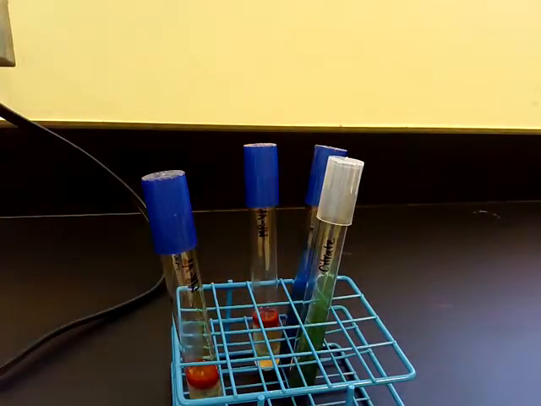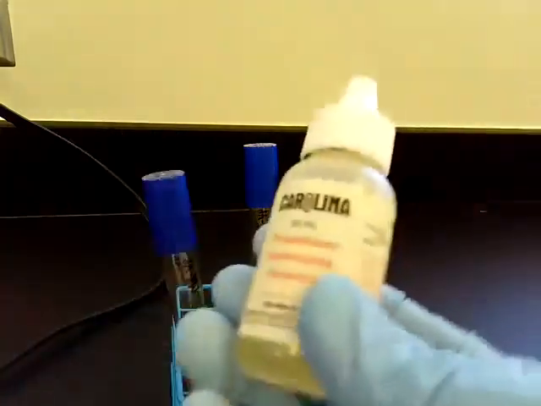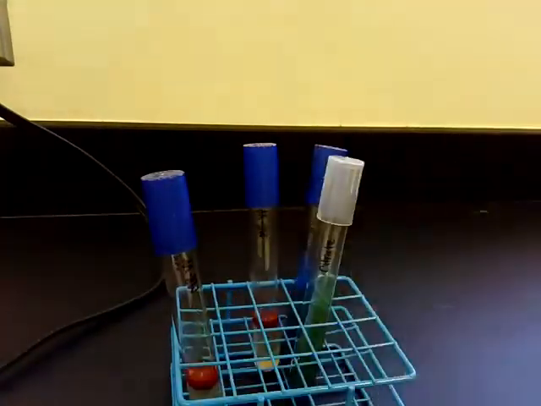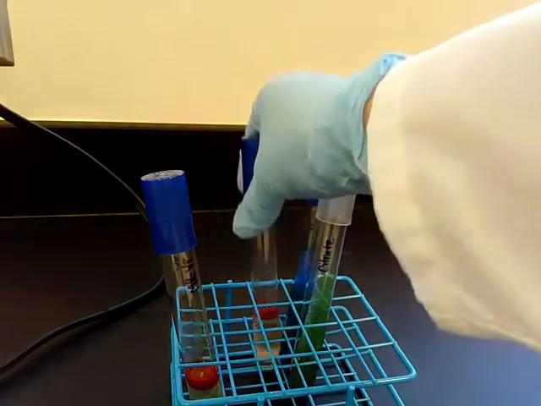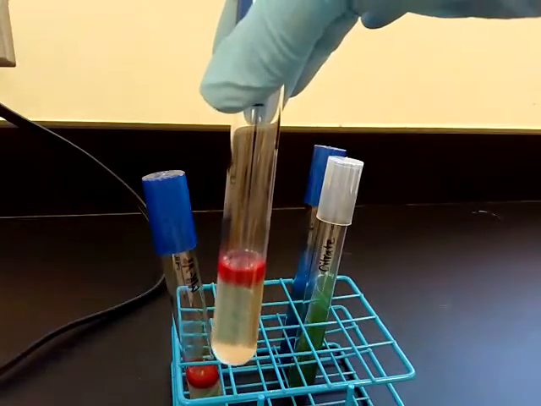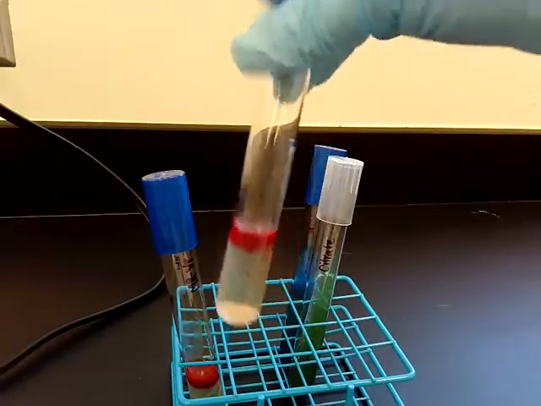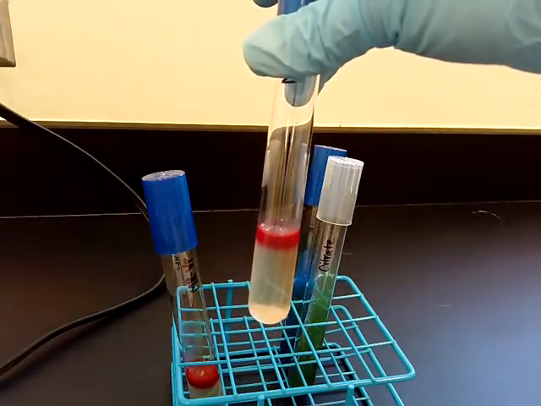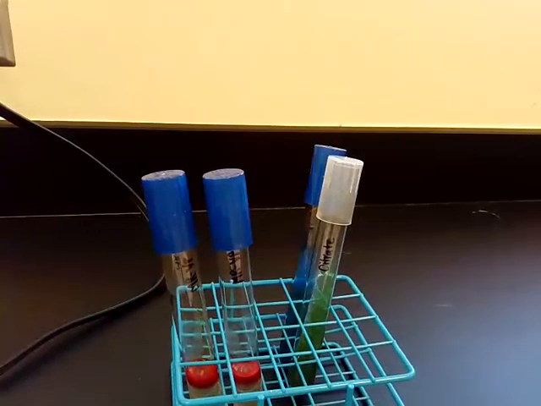Now for the VP test, you actually add two different droppers. So you're going to add alpha naphthol and potassium hydroxide. Now I added these, and then you're supposed to let them sit for 20 minutes, and after 20 minutes you can see that the color change happened. So very similar to the color change that you see in the MR tube, you can see that this is positive for VP.